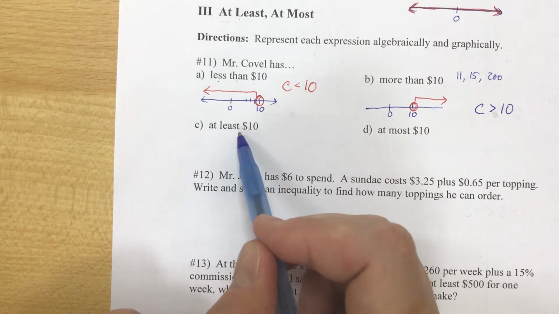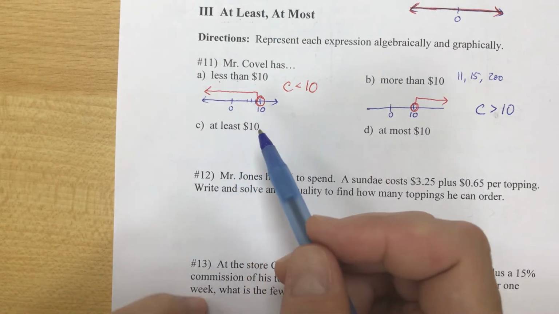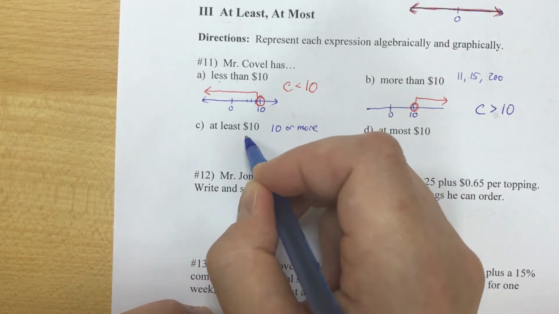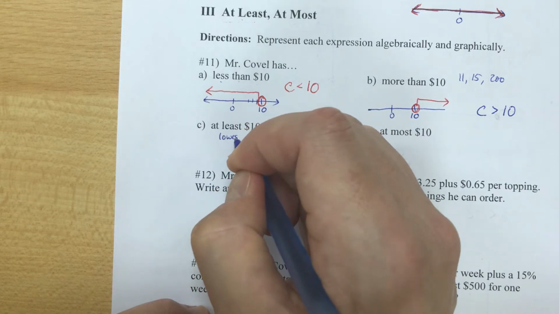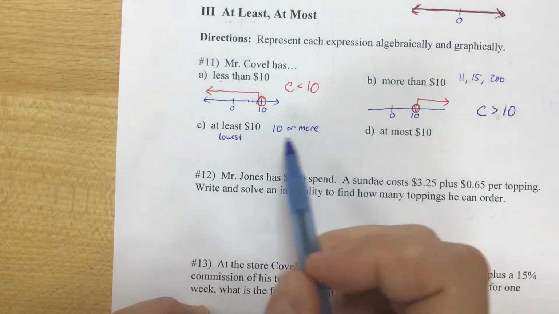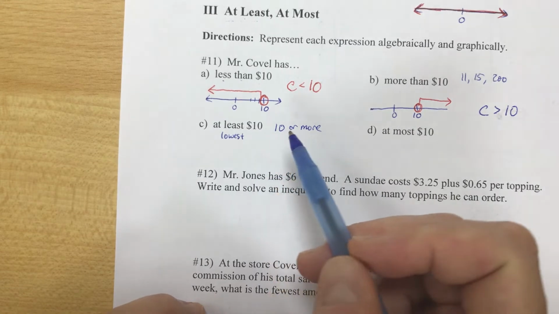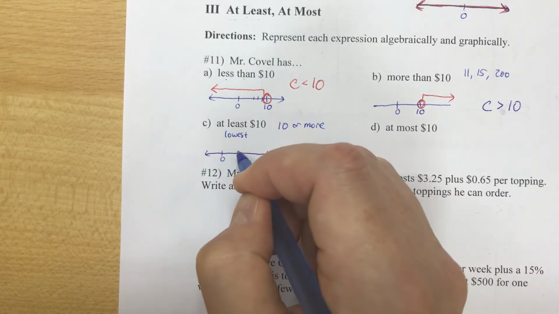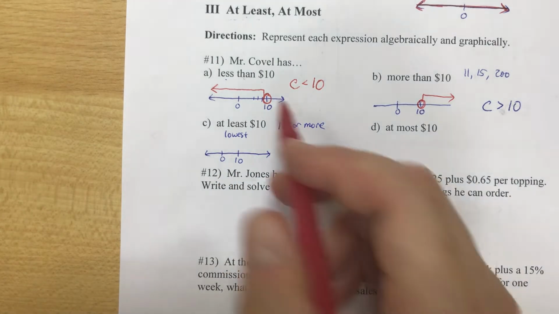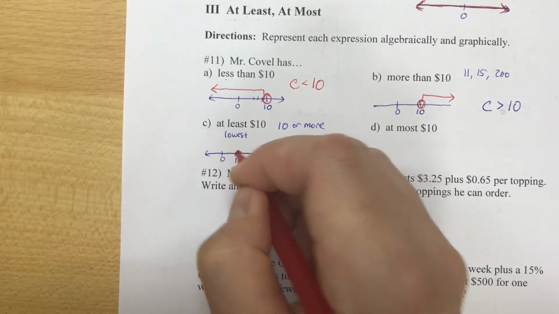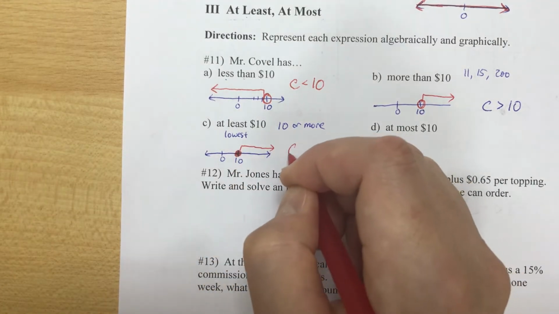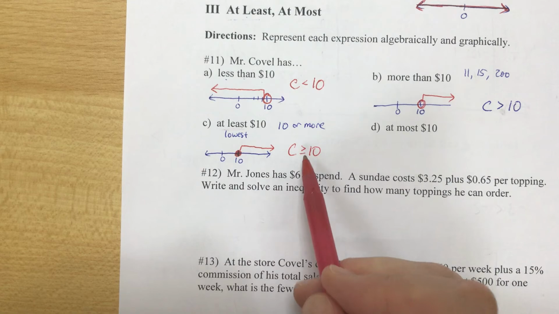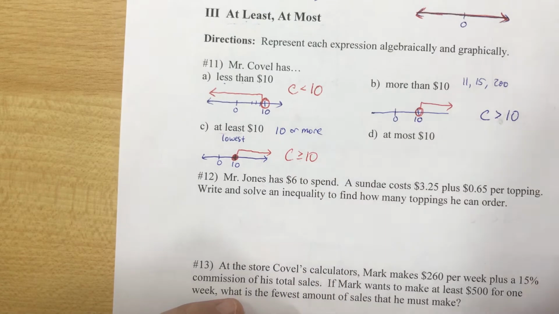If I have at least $10, at least, so that means I could have 10 or more. That's what that means, that the lowest amount I have is 10. So I could have 10, I could have 11, I could have 15, I could have 200. So 0, 10. 10 or more means I could have 10, but I could also have more than that. So C is greater than or equal to 10. So notice, at least is the same as greater than or equal to.